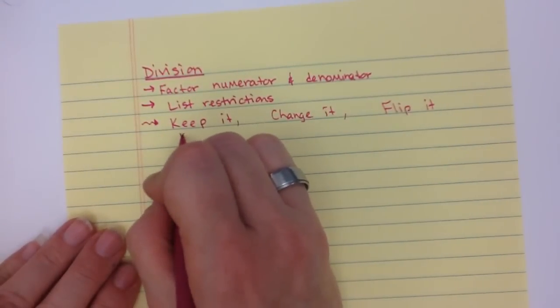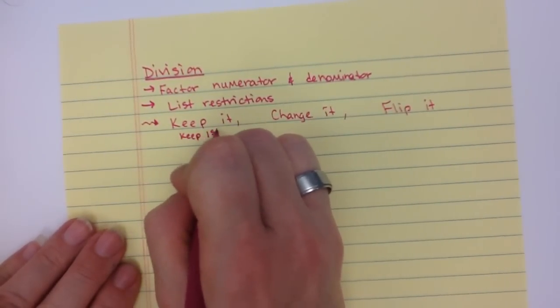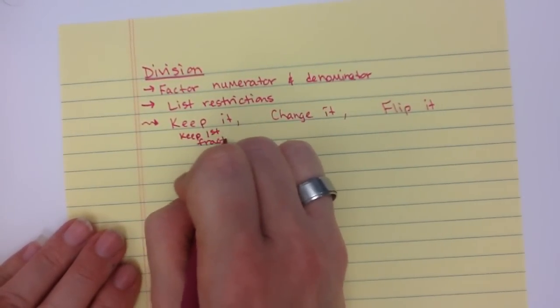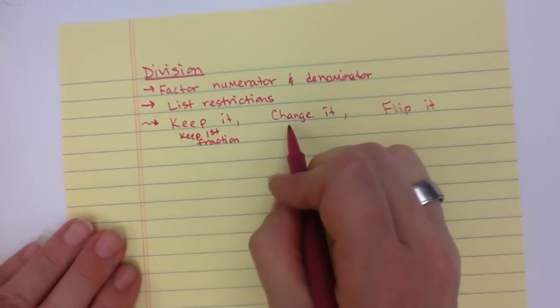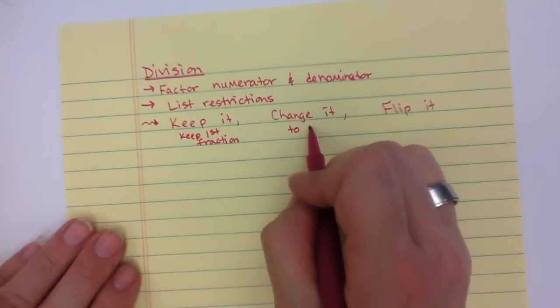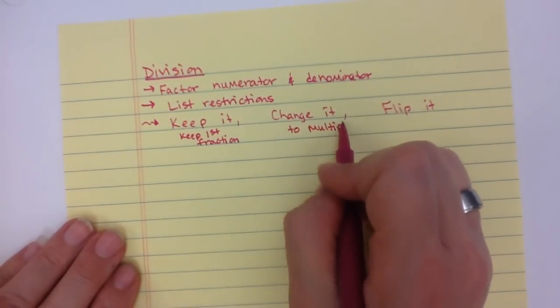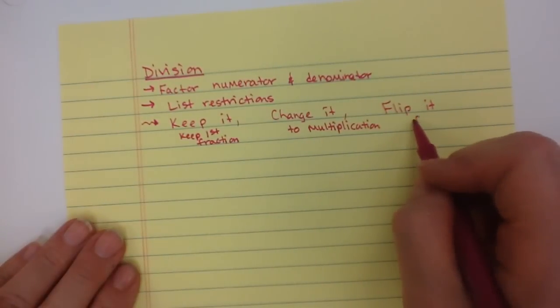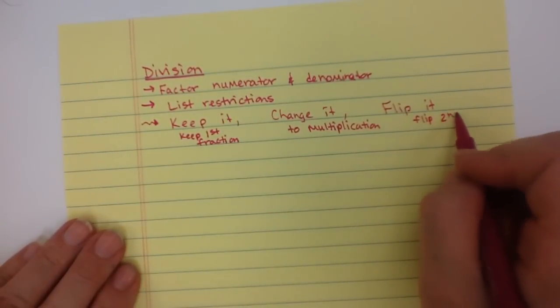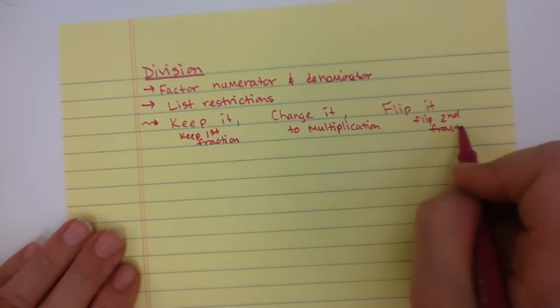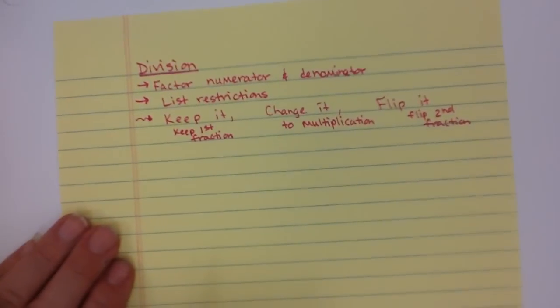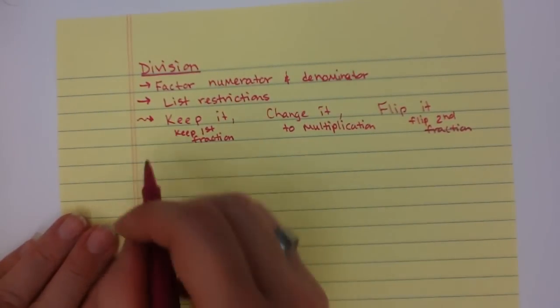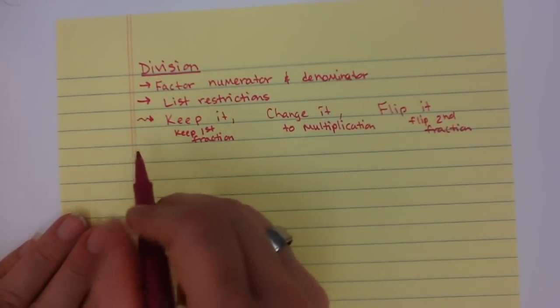That means you're going to keep the first fraction exactly like it is. Change division to multiplication. And flip it means you're going to flip the second fraction. So then we're down to a multiplication problem, and we just practiced that.